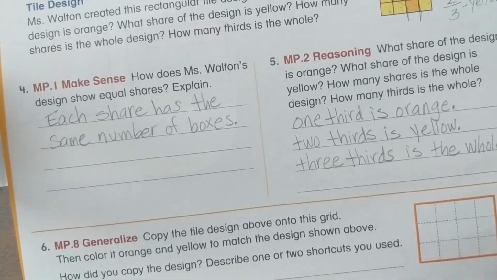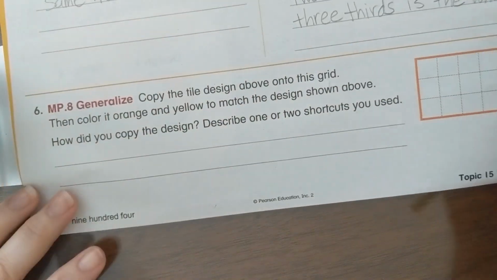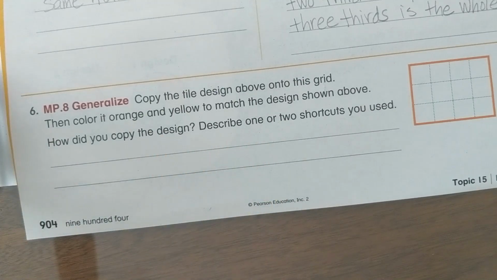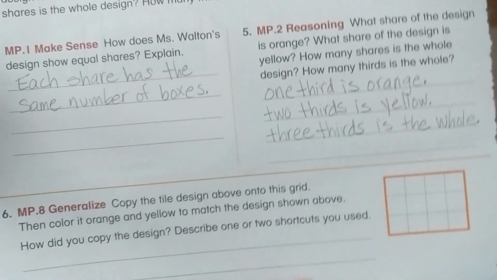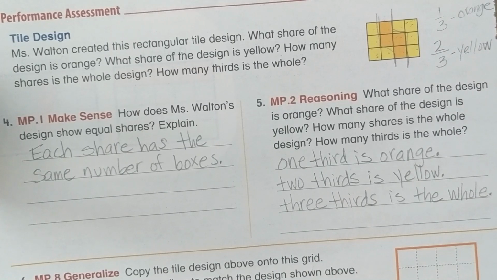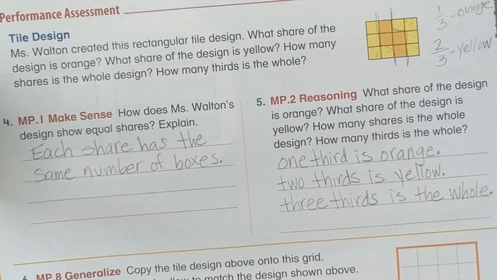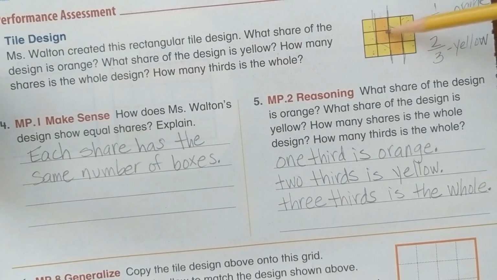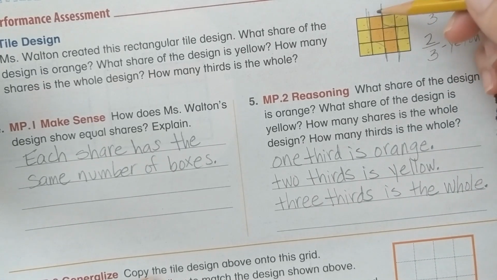Okay, all right, number 6. Copy the tile design above onto this grid. Then color it orange and yellow to match the design above. How did you copy the design? Describe 1 or 2 shortcuts you used. So we need to copy the exact same thing that she did onto here. So what's a quick way to do it to know we're doing it correctly? Well, we can say, let's just color the ones in the middle orange first and then the rest yellow. And then we don't even have to worry about it. So that's kind of like a shortcut.